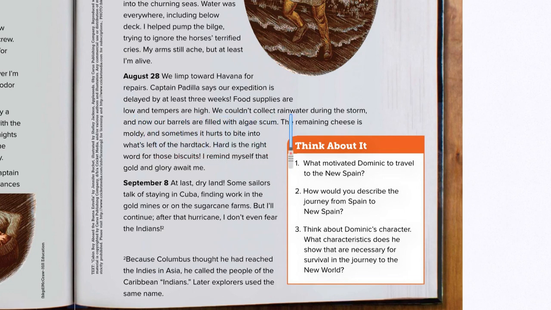We couldn't collect rainwater during the storm, and now our barrels are filled with algae scum. The remaining cheese is moldy, and sometimes it hurts to bite into what's left of the hardtack. Hard is the right word for those biscuits. I remind myself that gold and glory await me.